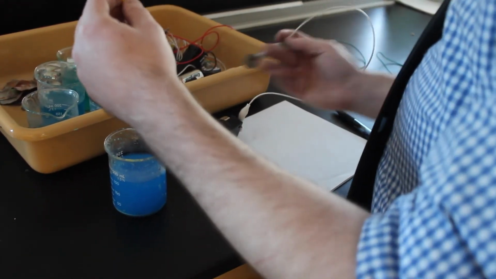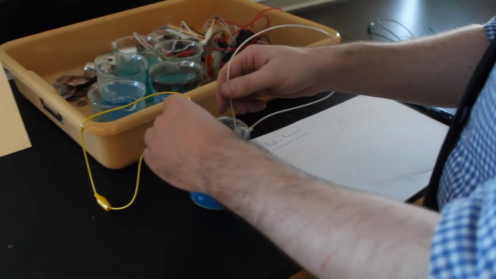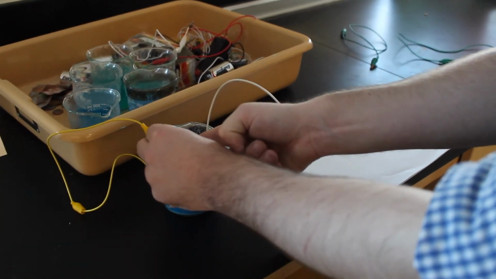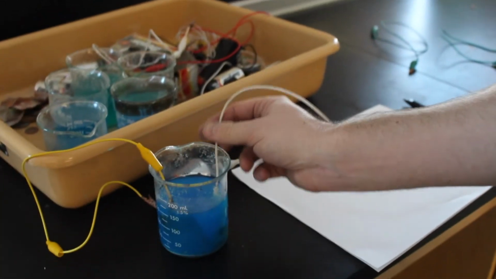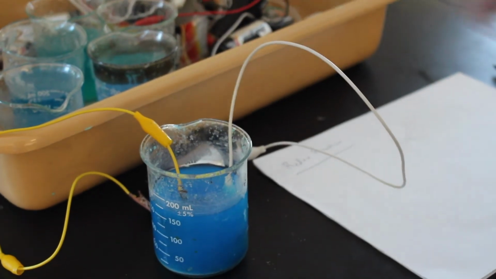Then we put those in an aqueous solution that already has some copper ions inside. That's going to allow the copper ions to flow from the copper metal over to the metal that you want to electroplate.